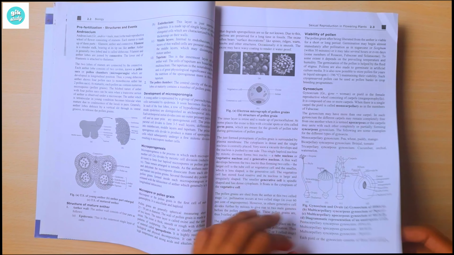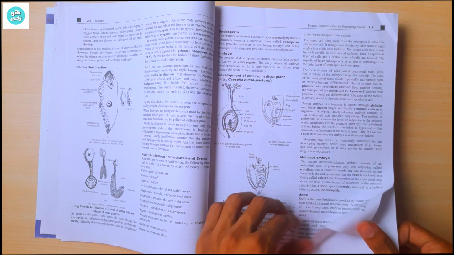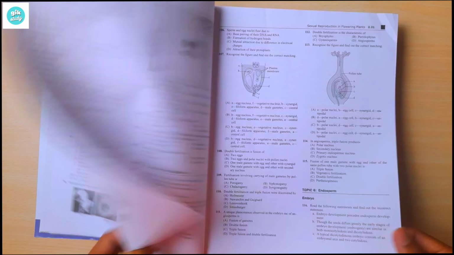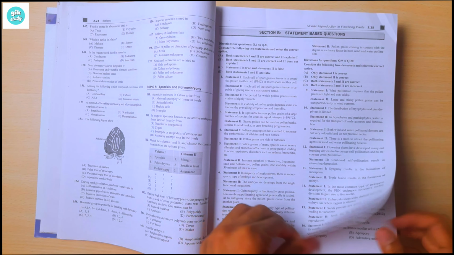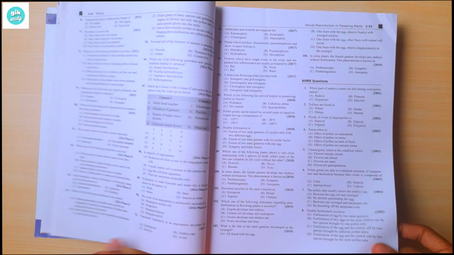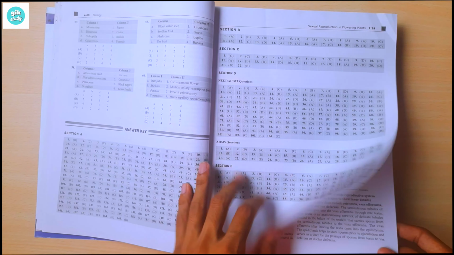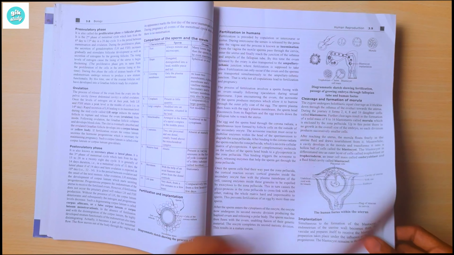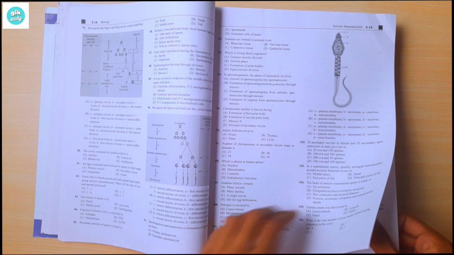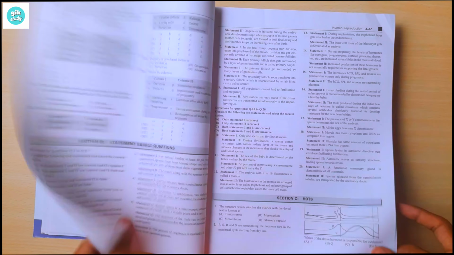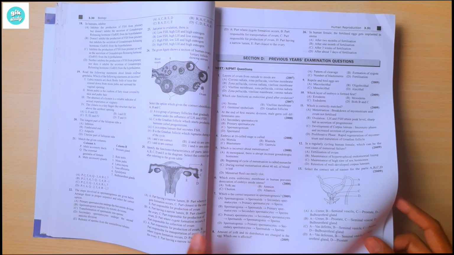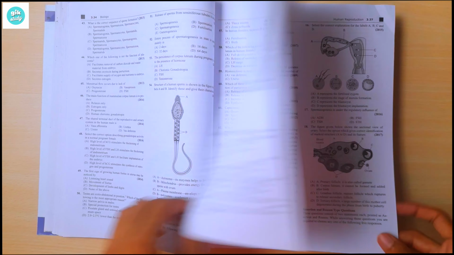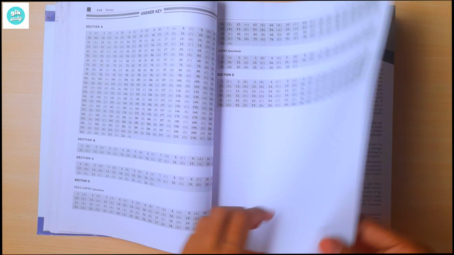Here are the exercises, and here's the answer key. Now chapter 3, human reproduction. Here are the exercises, and here's the answer key.